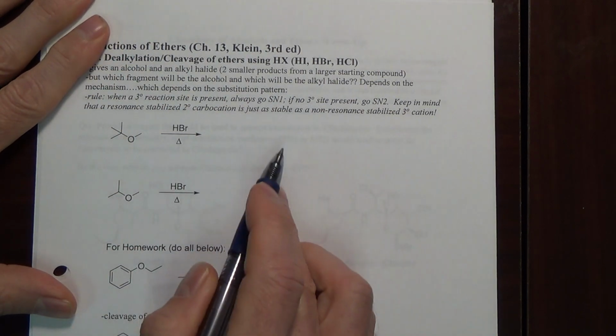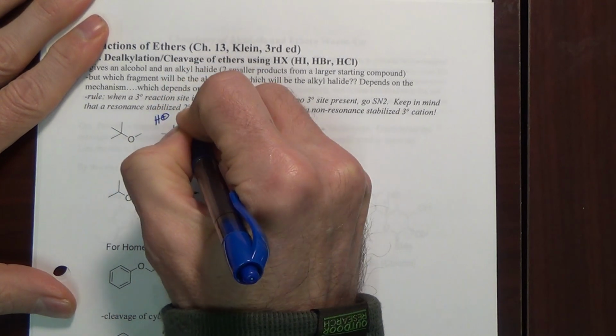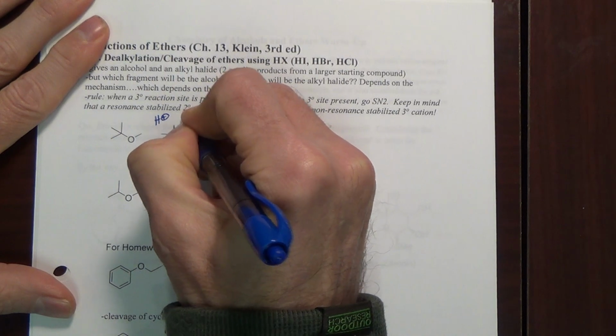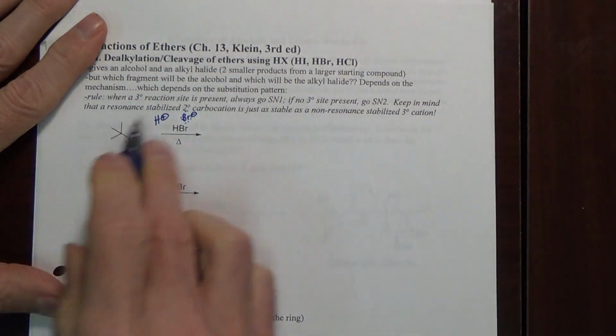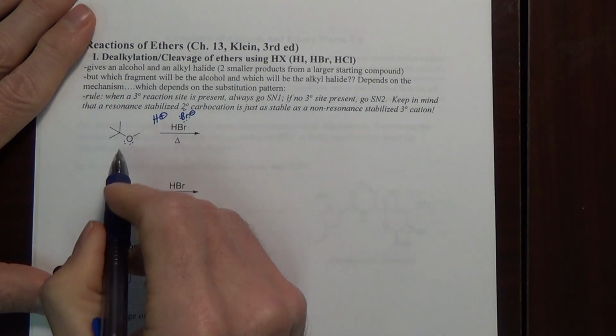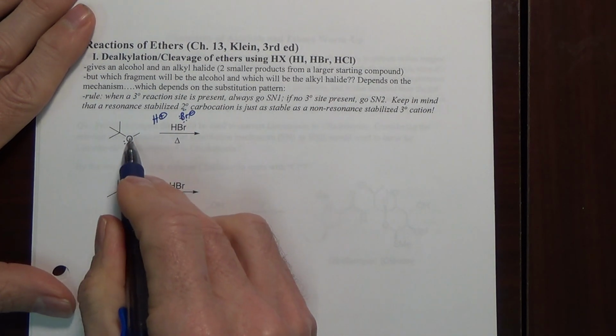Let's do the first reaction here. Let's just see what we can do. We have a strong acid. We've got a Br minus. We can just show that ionized. We've got an oxygen. What can you do here? The only thing you can do is protonate the oxygen. The Br minus is not going to do anything here.